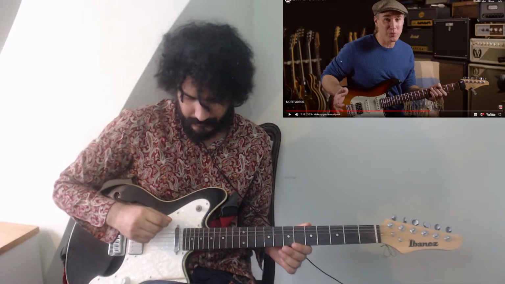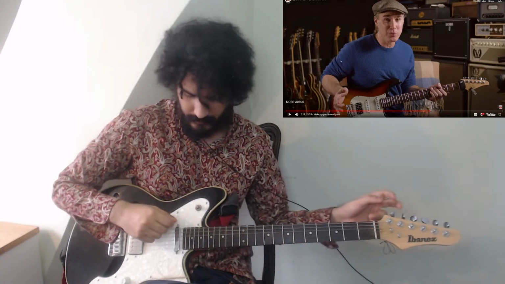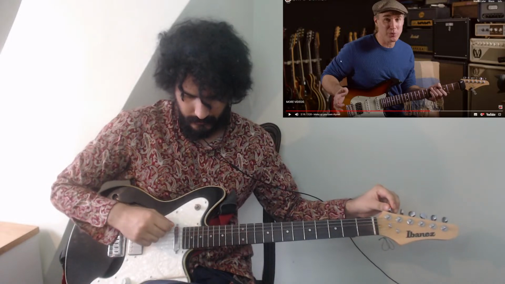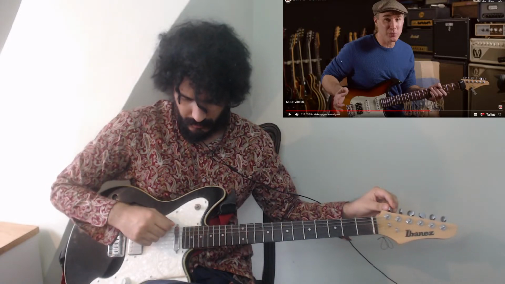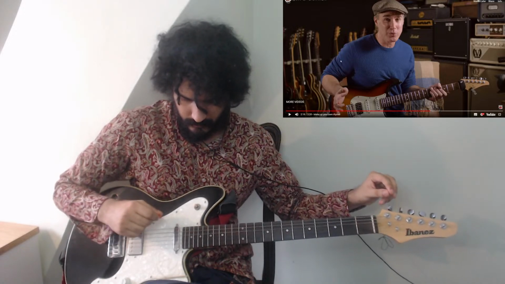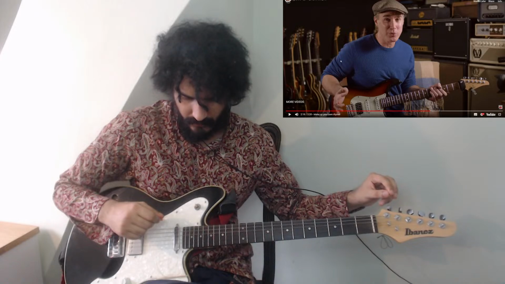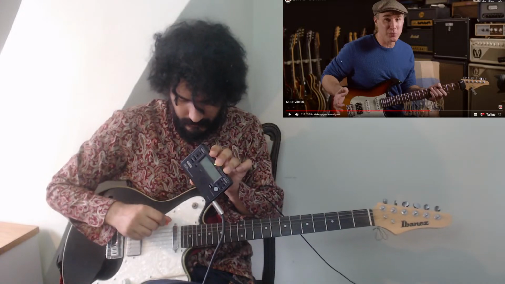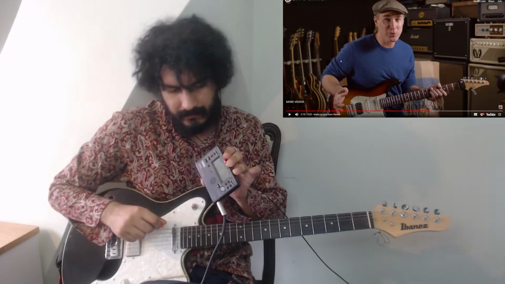I don't know, this E string just goes everywhere. Sharp, now flat. Sharp, sharp, flat. Goes from sharp to flat, so I don't know how to solve it. I just need to change the string, I guess.